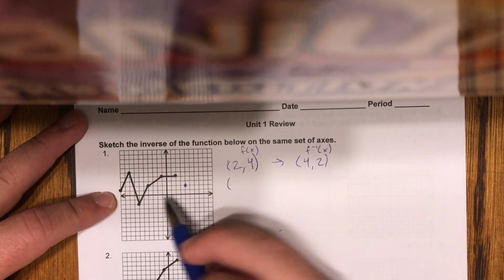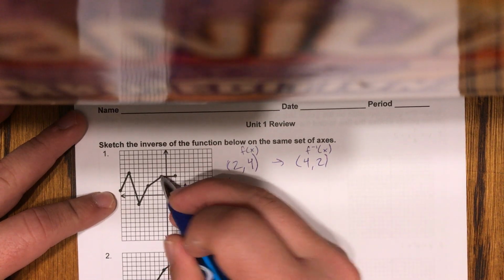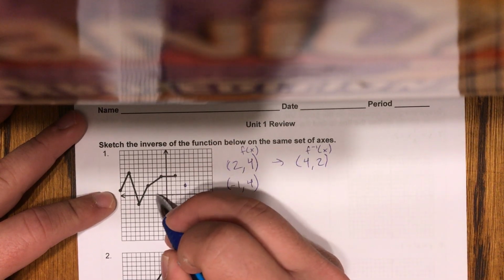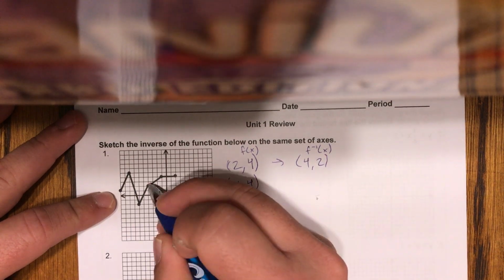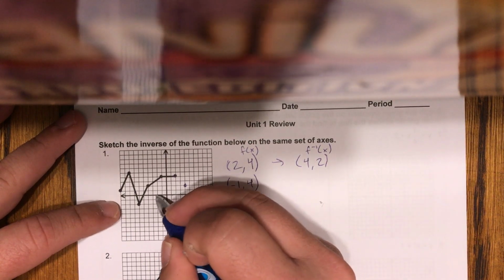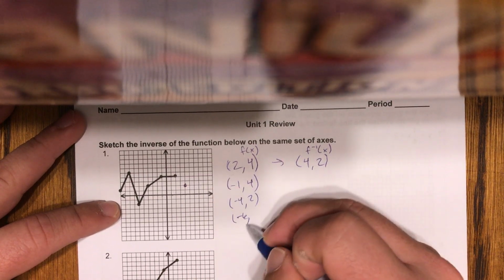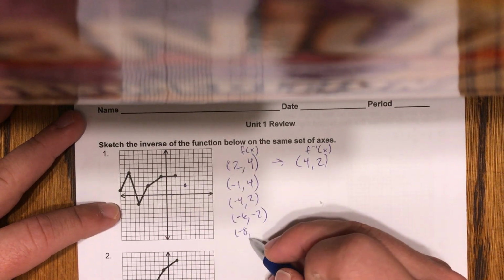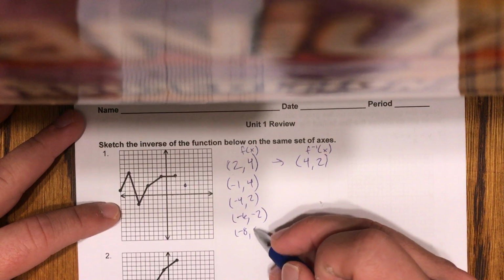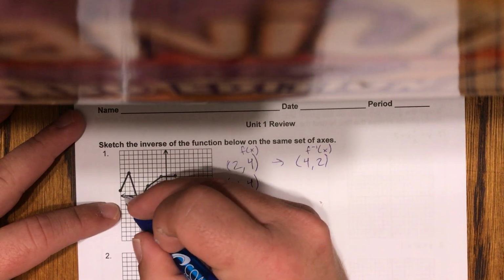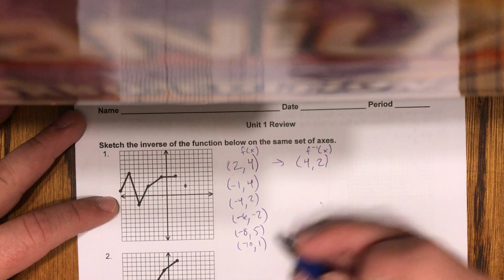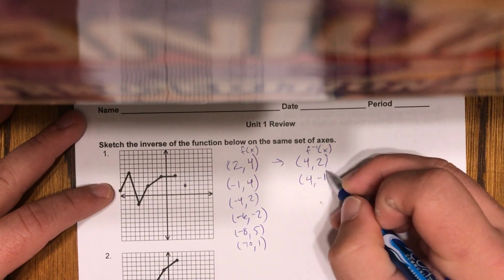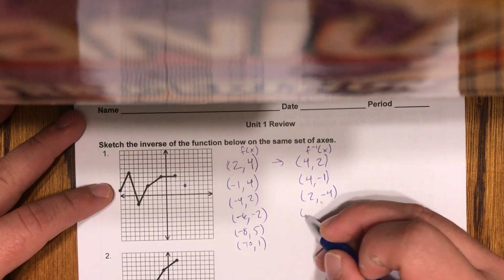The next one is negative 1, 1, 2, 3, 4, 3, 4, negative 4, 1, 2, 2, 3, 4, 5, 6, negative 6, negative 2, negative 8, 5, and negative 10, 1. And so it's going to go to 4, negative 1, 2, negative 4, negative 2, negative 6, 5, negative 8, and 1, negative 10.